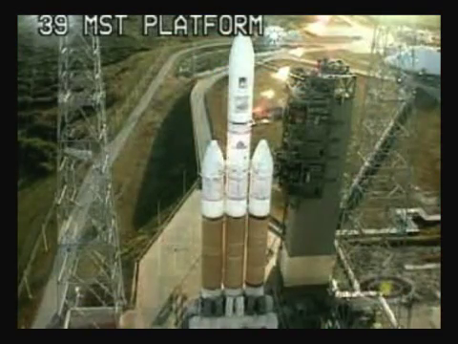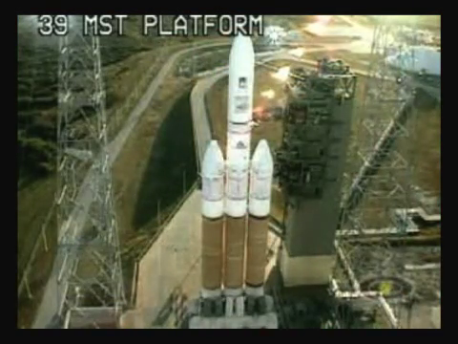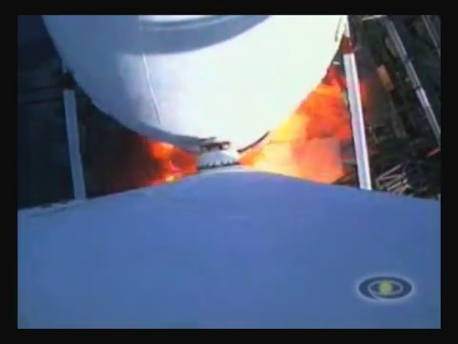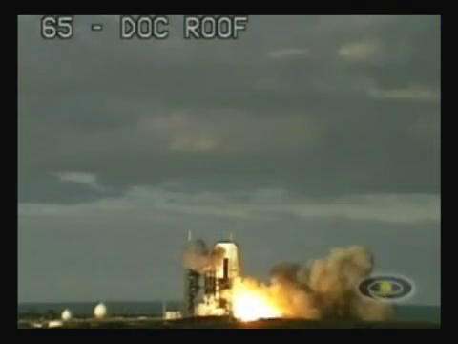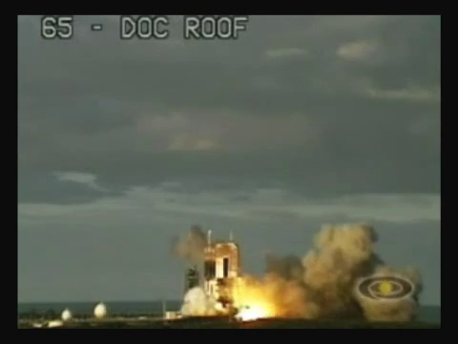Ten, 9, 8, 7, 6, 5, 4, 3, 2, 1, 0, liftoff of the first flight of the Delta IV Heavy rocket, a partnership in space access between the United States Air Force and Boeing.